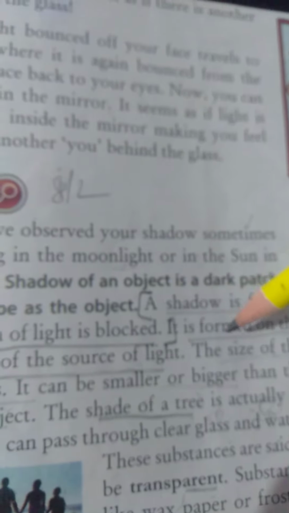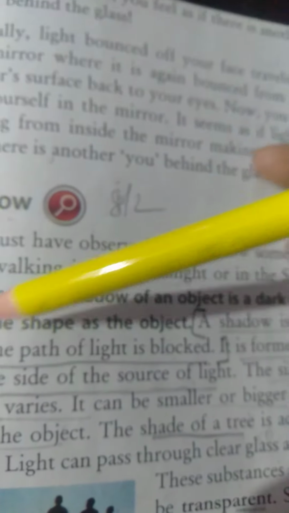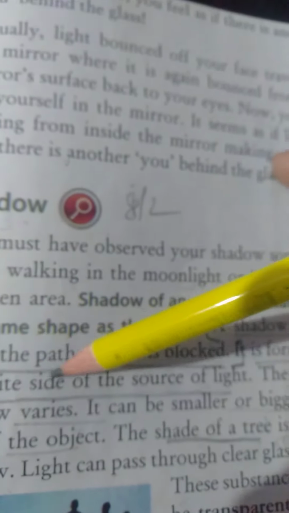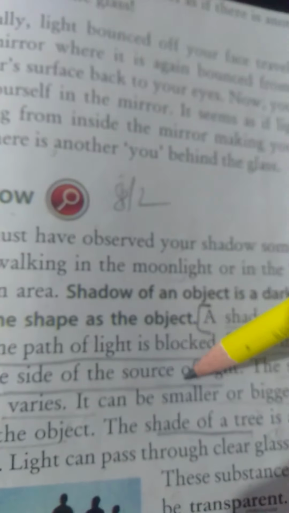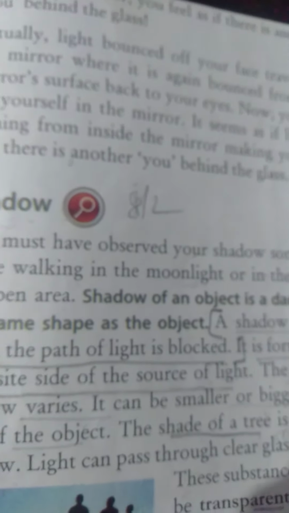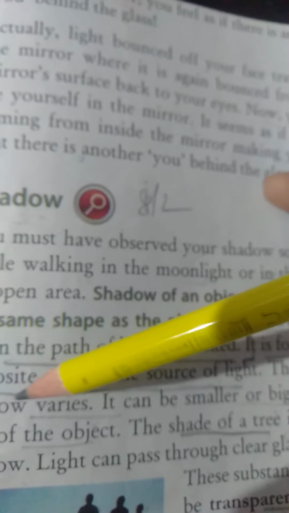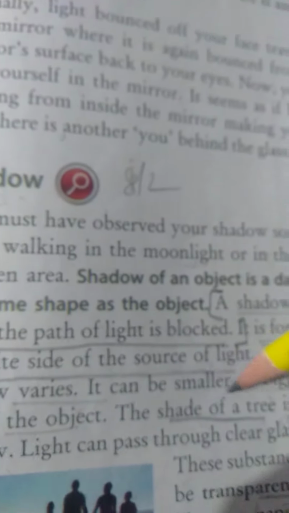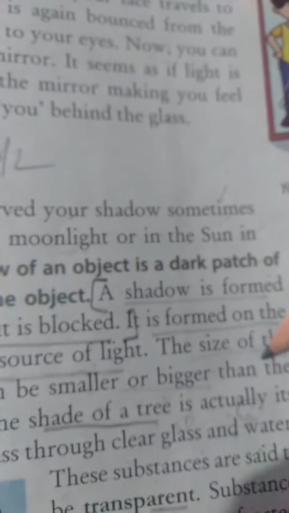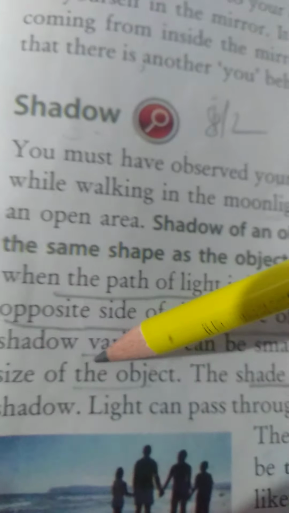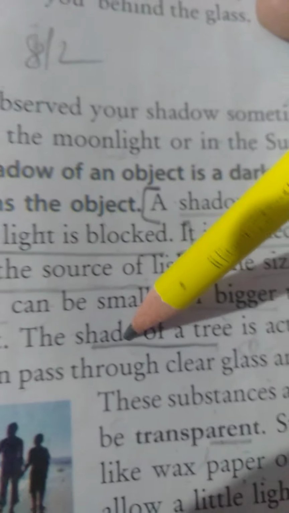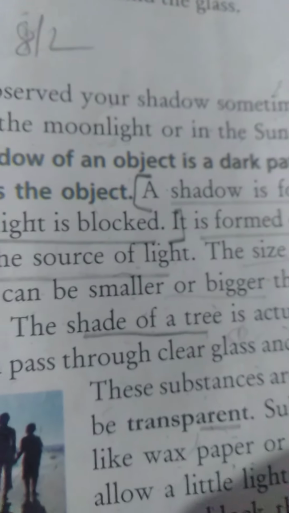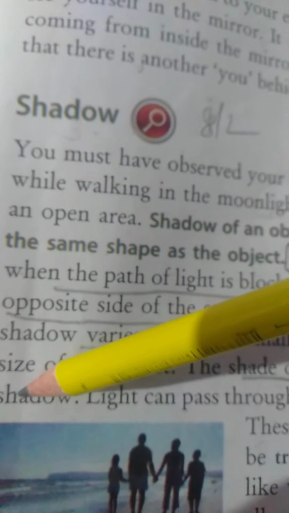It is formed on the opposite side of the source of light. The size of the shadow varies. It can be smaller or bigger than the size of the object. The shadow of a tree is actually a shadow.